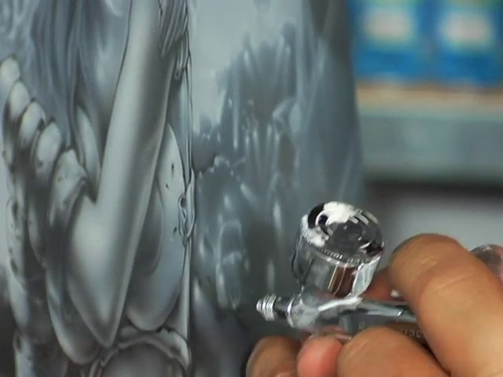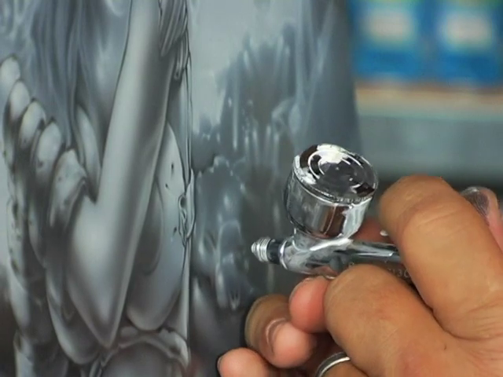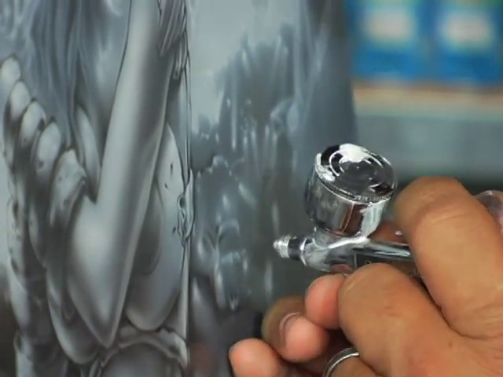Now I'm going to take some of this color and define some of the elements in the piles of the cars. Some of the shadows, some of the edges where the light's reflecting off the roof and stuff, and I'm doing it pretty randomly.